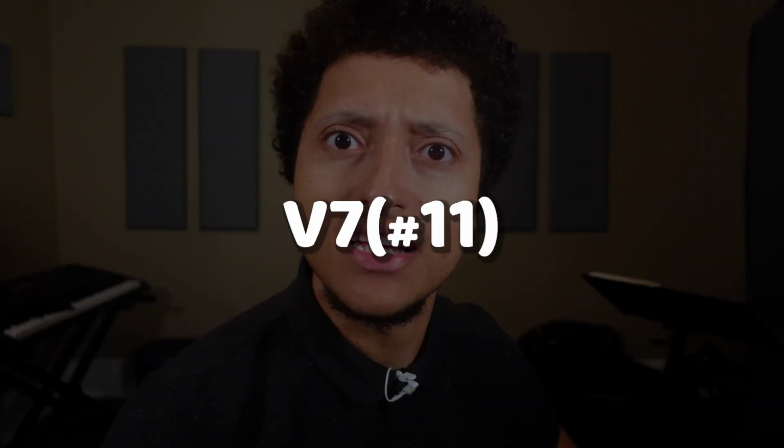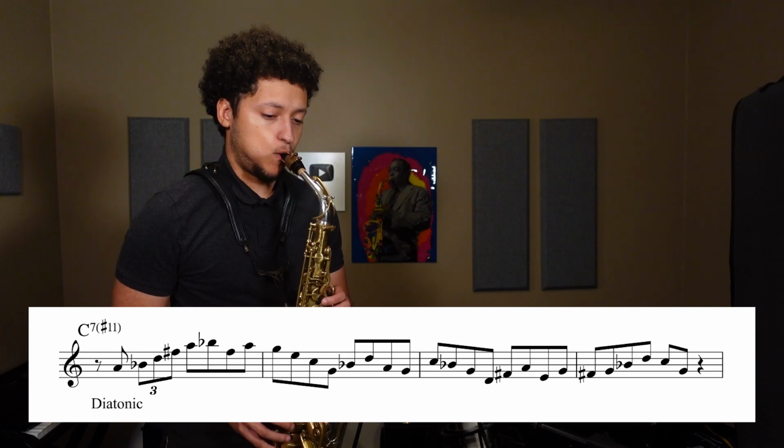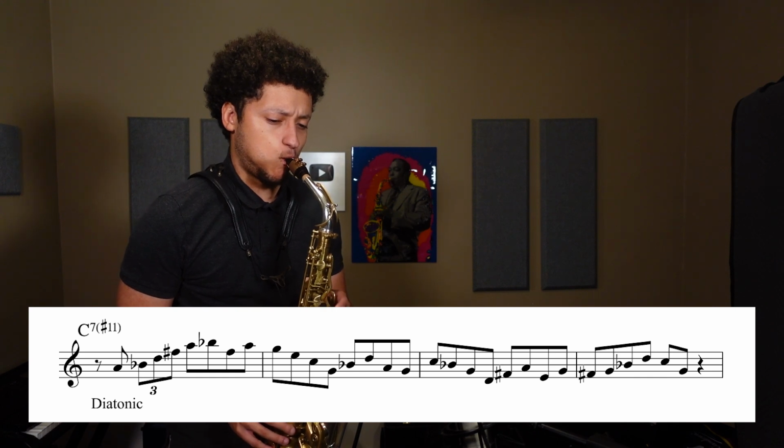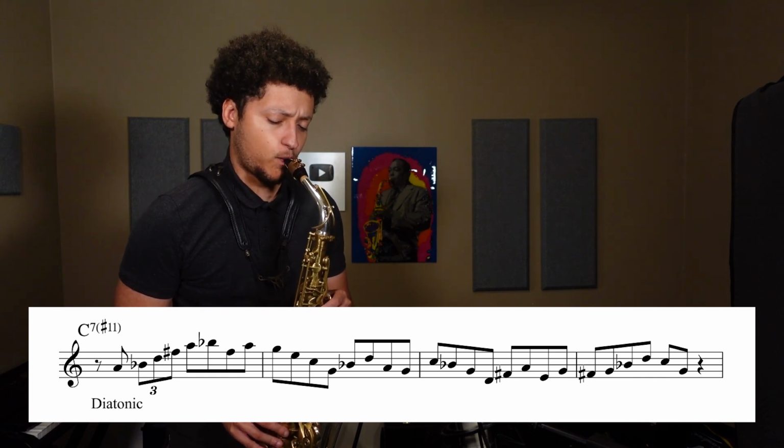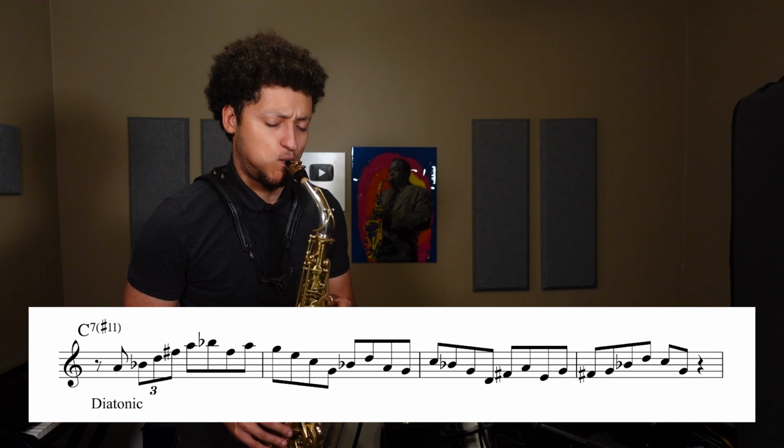All of the chords we just talked about sound great if they're functioning as a 5-7 chord. But what if it's not functioning as a 5 chord? What if it is what is known as a non-functional dominant chord? Then we could use the dominant 7 sharp 11. Ooh, mysterious sounding.